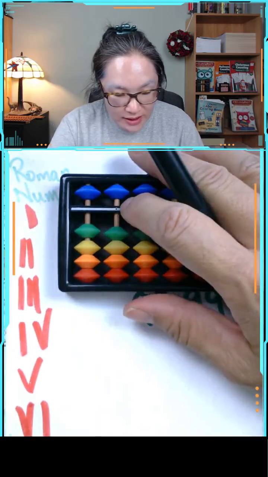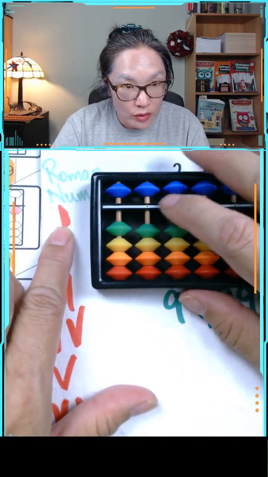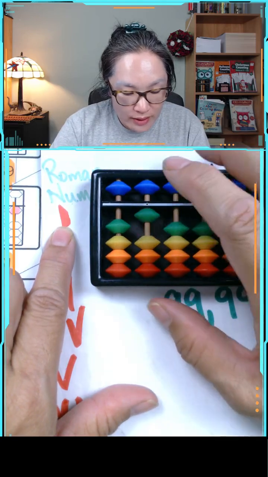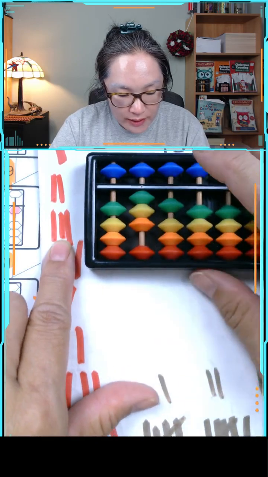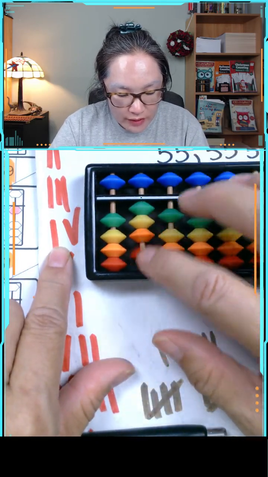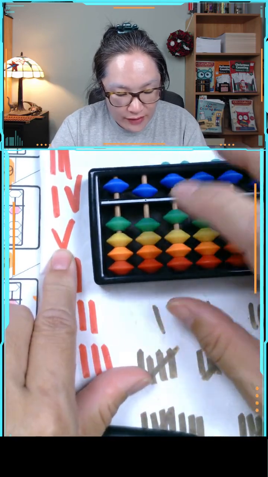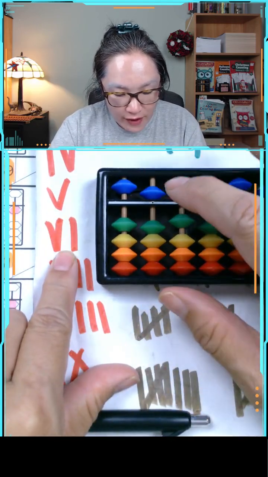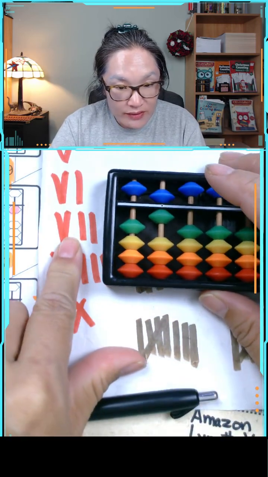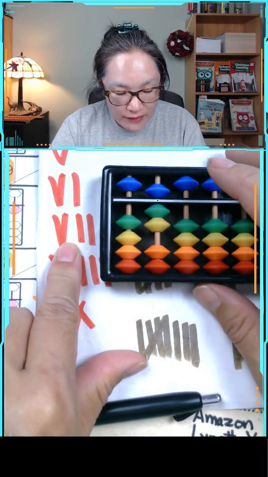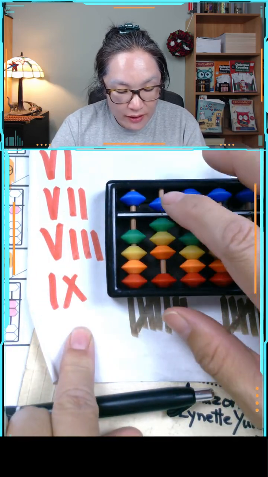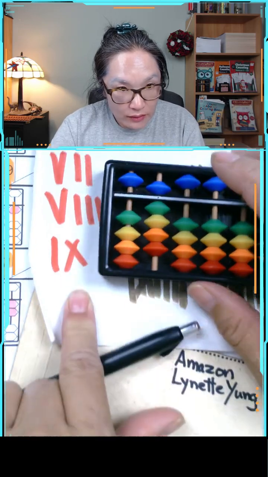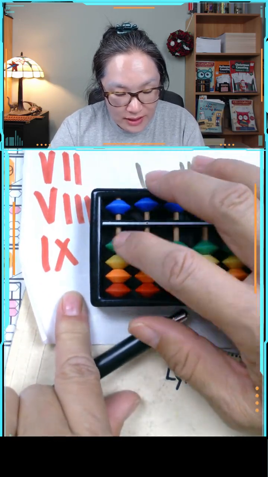So then if this is still my ones place, I could do Roman numerals. Roman numerals would be 1. That's what 1 looks like. This is 2, 1, 2. This is 3, 1, 2, 3. This is 4, 1, 2, 3, 4. We have 5. That's the value of 5. And then we have 6. 5 plus 1 is 6. And then we have 7. 5 plus 2 is 7. And then we have 8. 5 plus 3 is 8, and then 9. 5 plus 4 is 9, right? Then this is what 10 looks like.